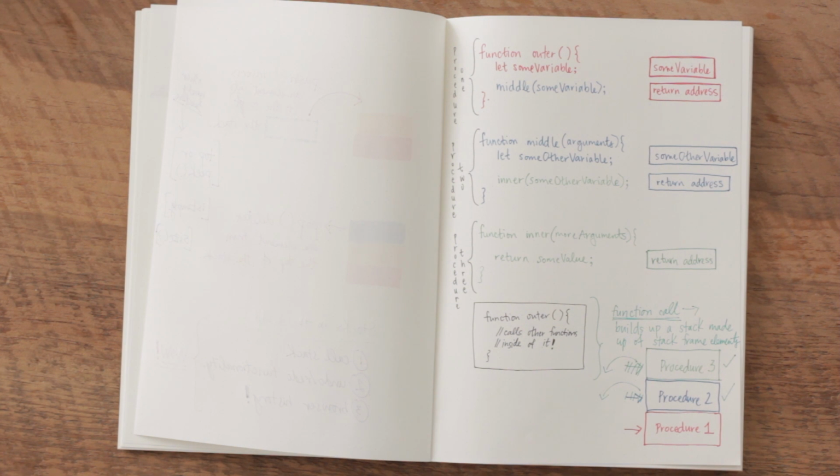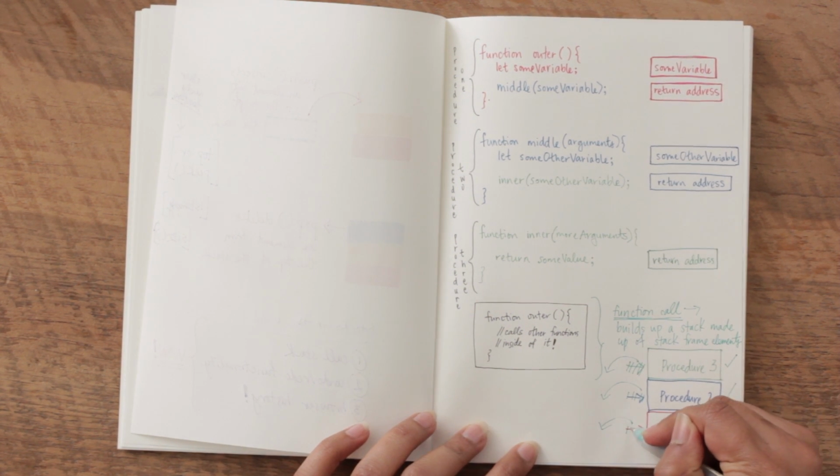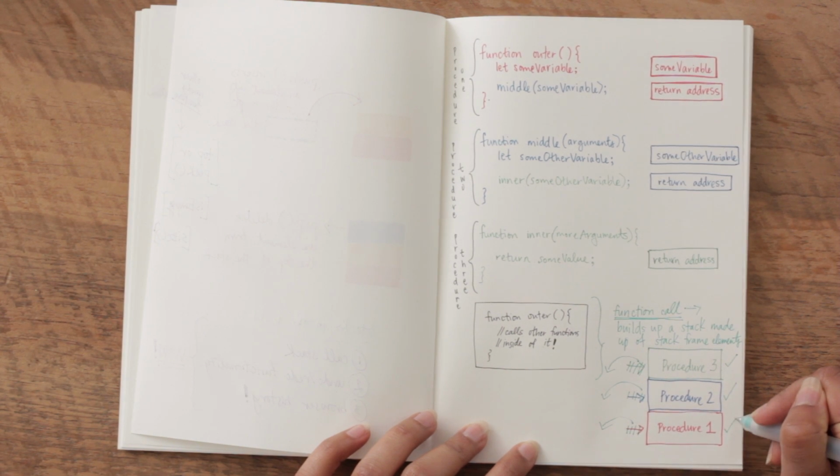At the bottom of our stack is the stack frame for our original procedure. Now that we've finished running and executing the entire procedure and all of its inner functions, all we need to do is take its return value and pop this off the stack as well.